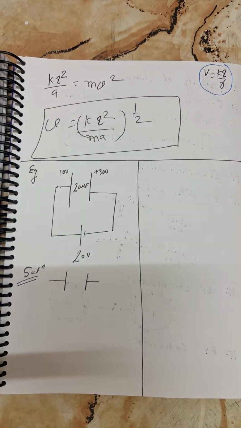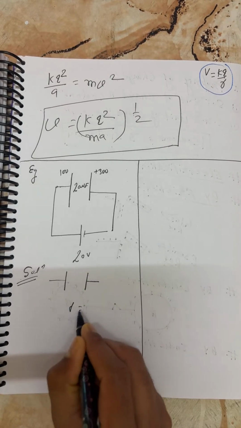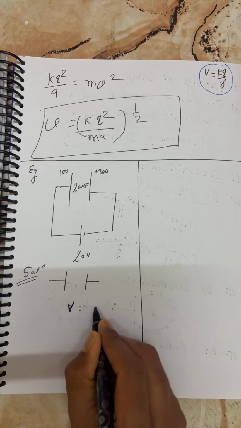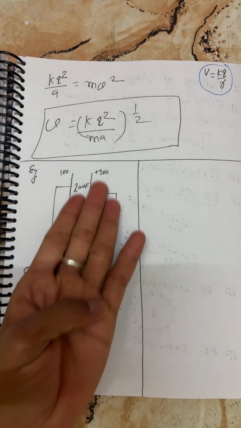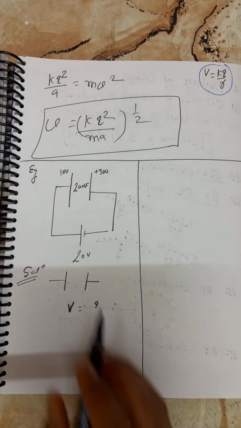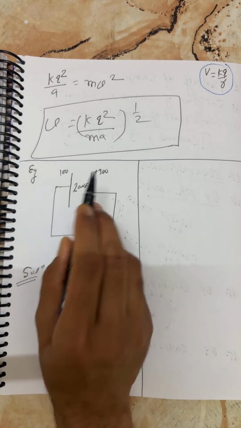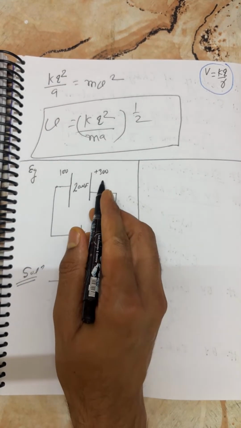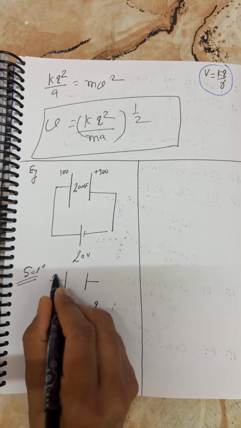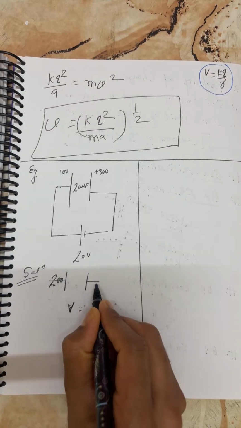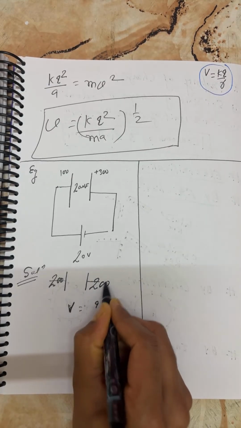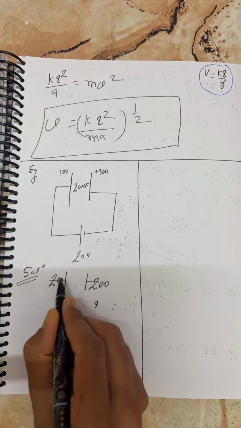What is the potential here? V is equal to Q by C. You can write V is equal to, but what is Q, sir? They both have different charges. 300 plus 100, 400 by 2, 200. You can say the outside charge is 200. Here also, the outside charge is 200. Now, what is the initial charge over here?